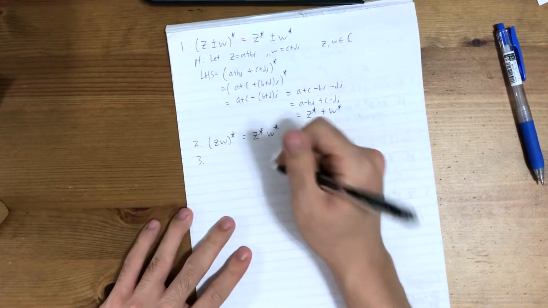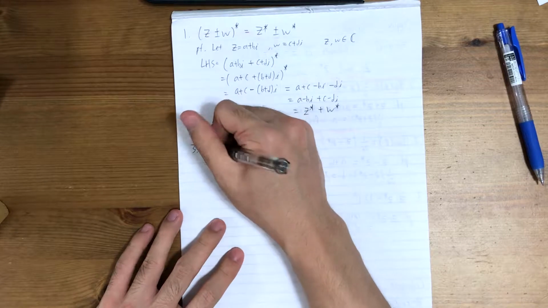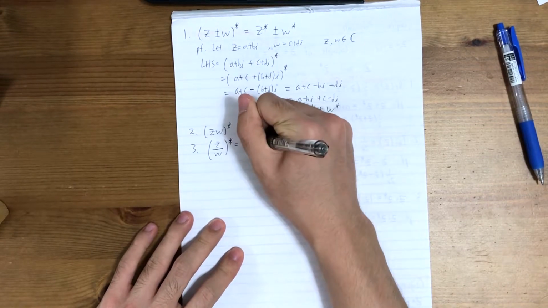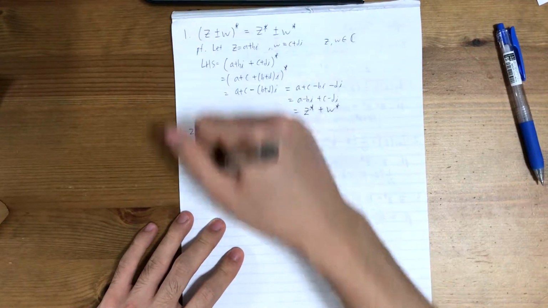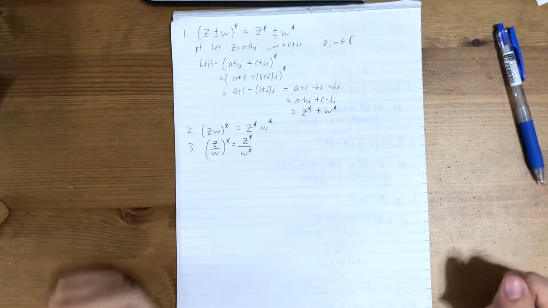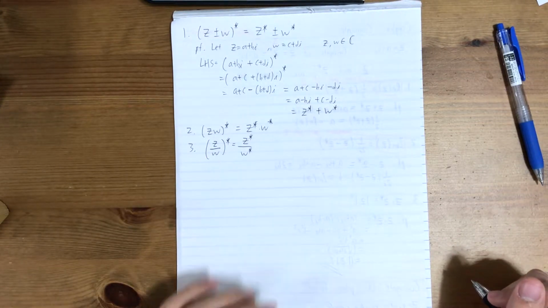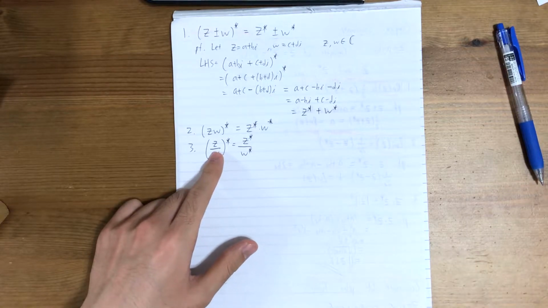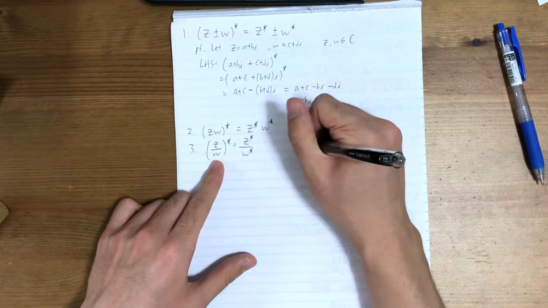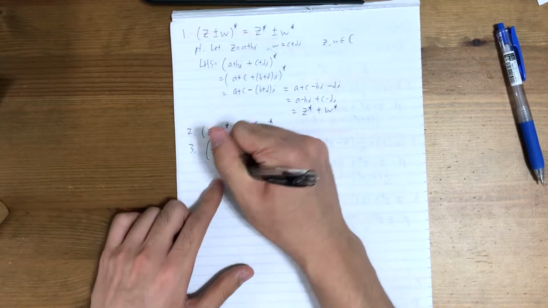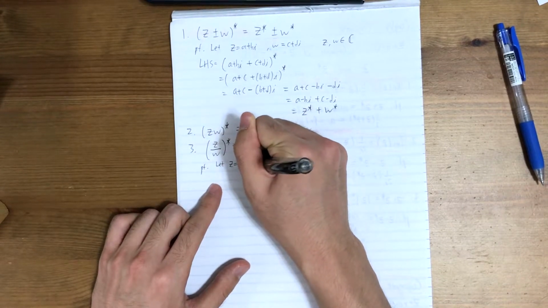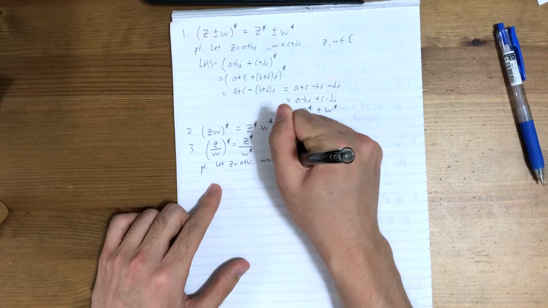The third property is very important. Everything here is important, but the reason why I'm emphasizing the third is because it's a division of two complex numbers. So for z over w, I'll prove it for you. Let z be a plus bi and w be c plus di.